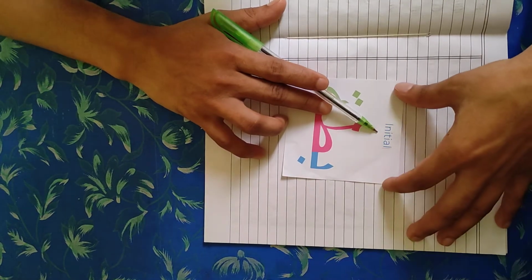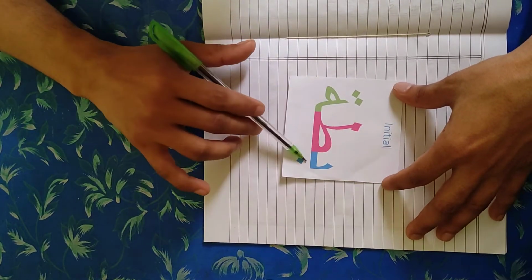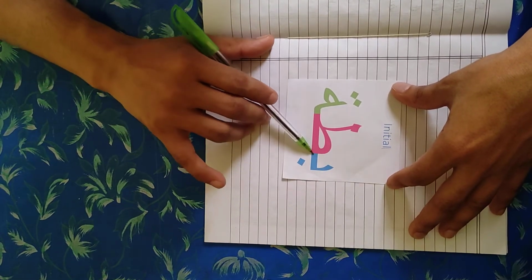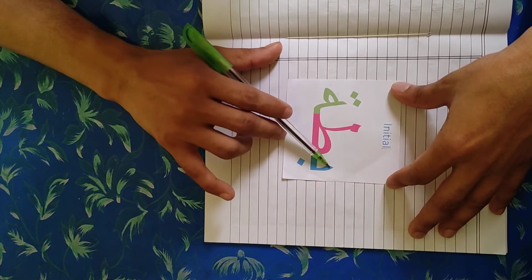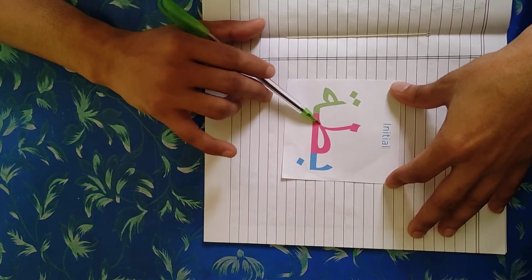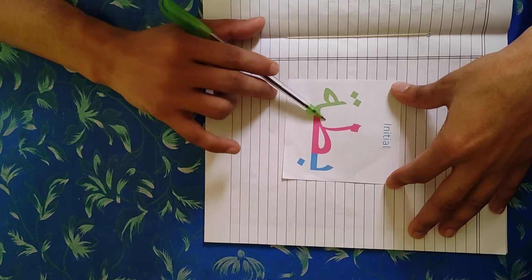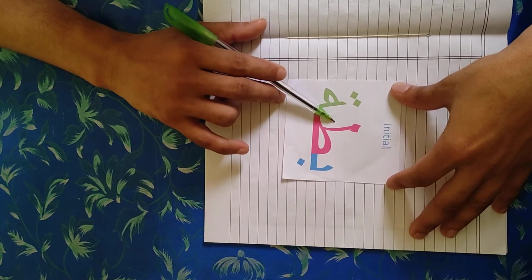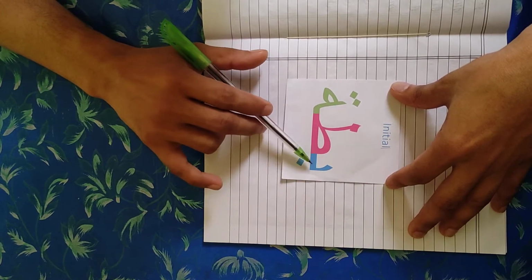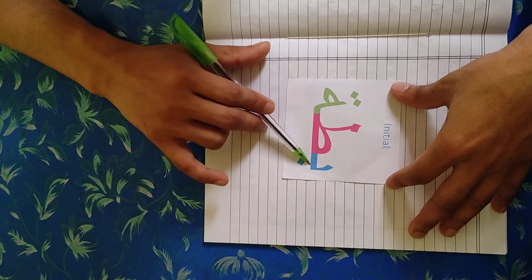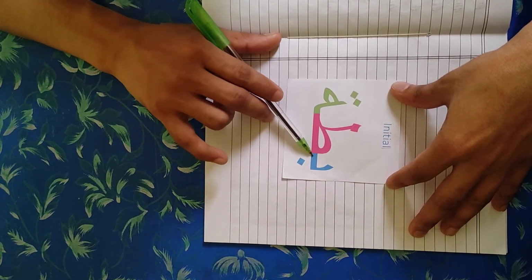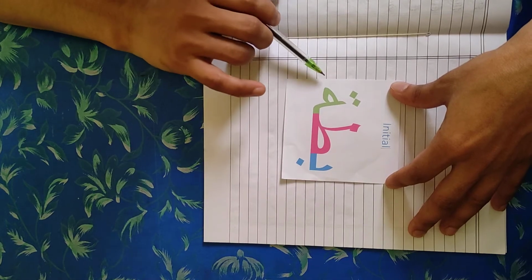If we want to write ba at the beginning of a word, then we have to write ba like this. We are not allowed to write ba fully like this. Rather, we have to write ba this way. That is why the form of writing ba in this case is called initial form.